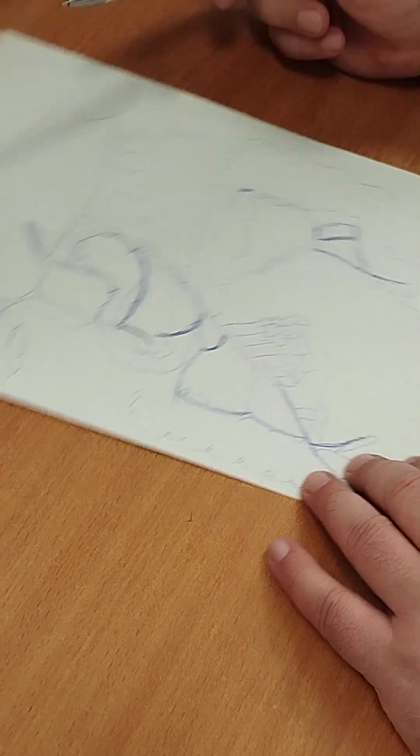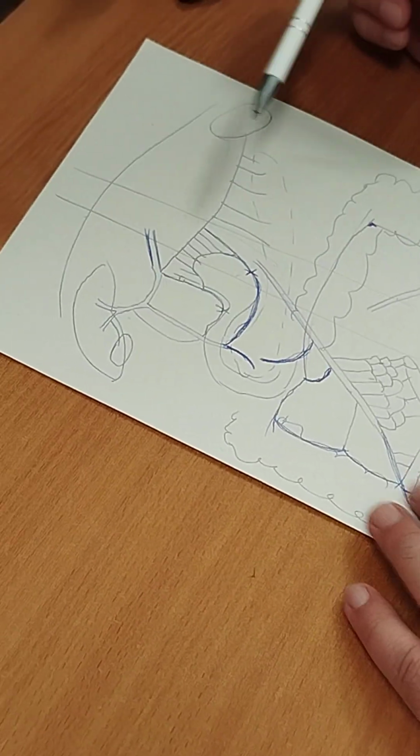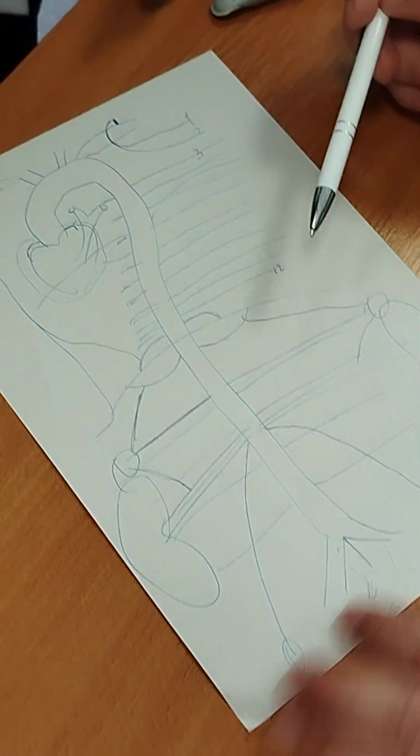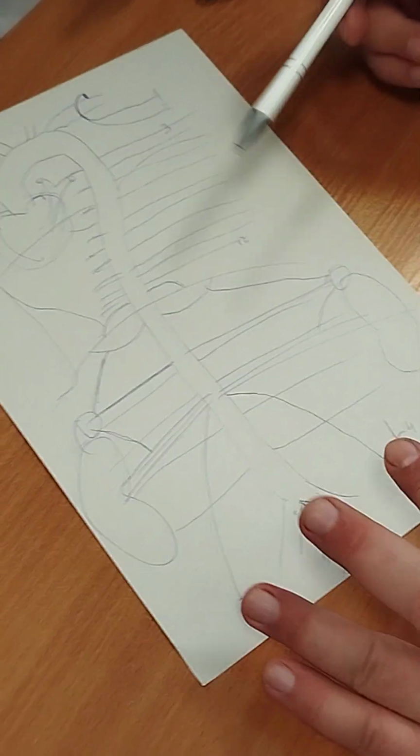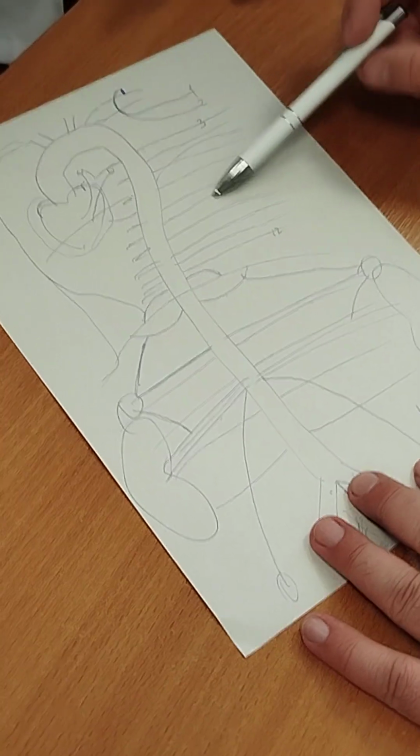Okay. Blood supply of the diaphragm, blood supply of the adrenal gland, blood supply of the testes, for example. That is next time.